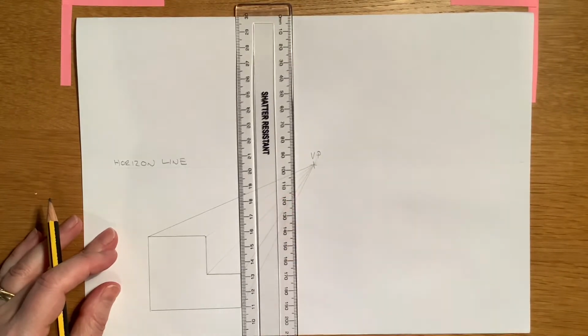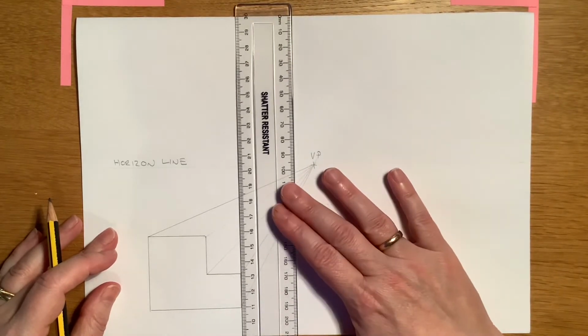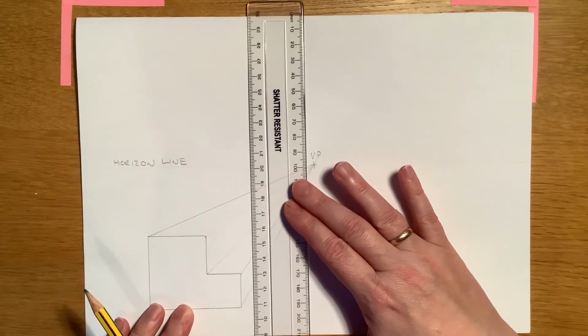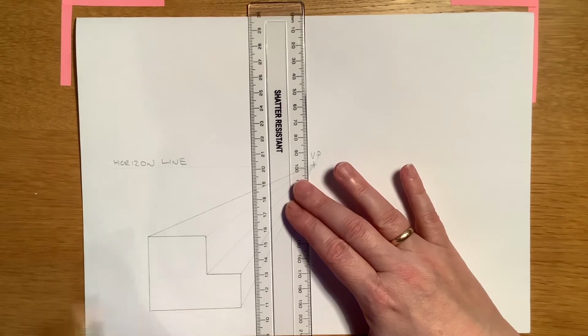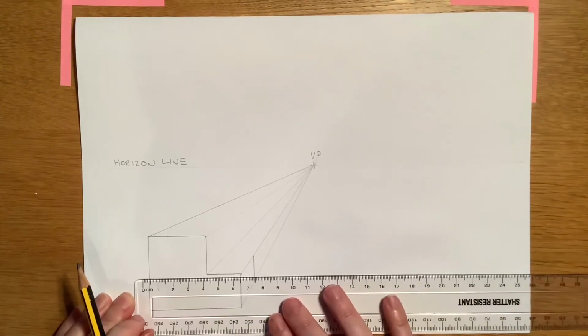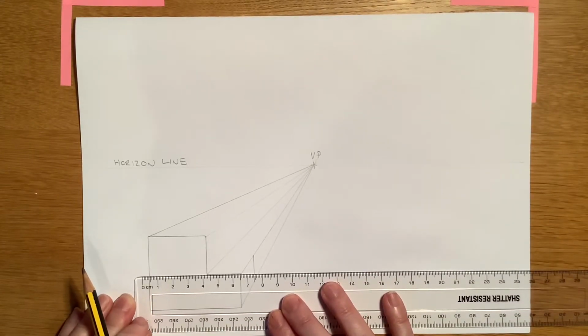Place your ruler straight up and down. Then, keeping your ruler perfectly vertical, we're sliding it along a little bit of the way. Then we're drawing our vertical line. Place your ruler horizontal.